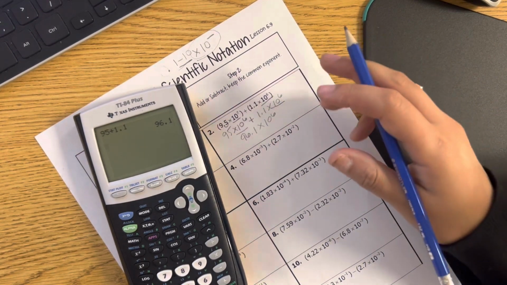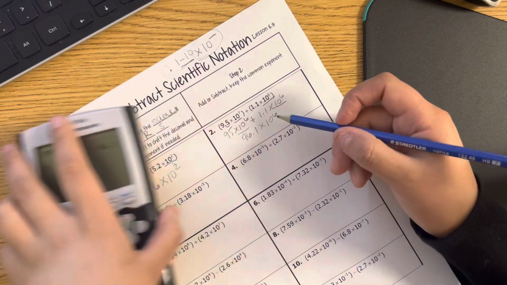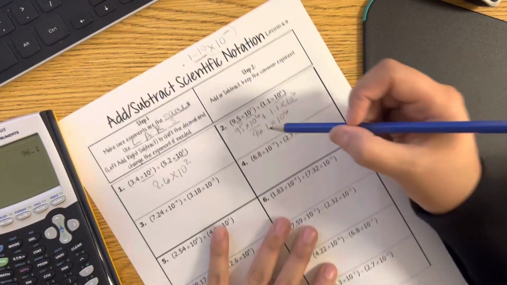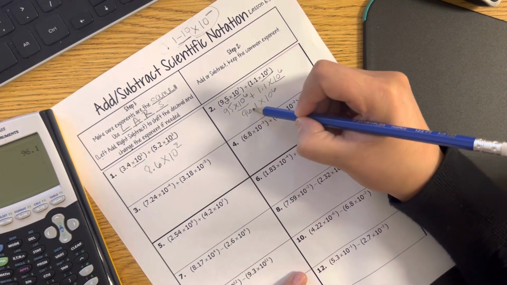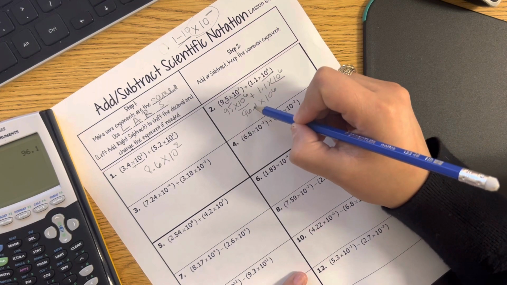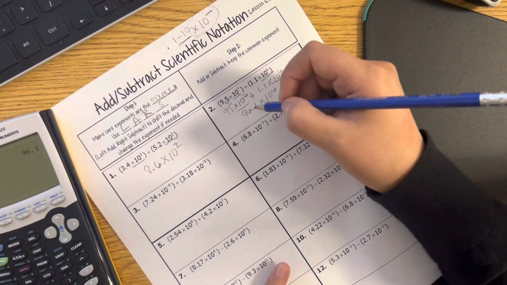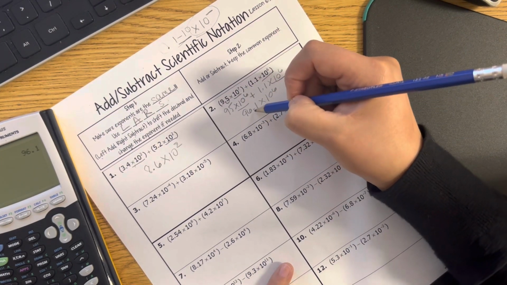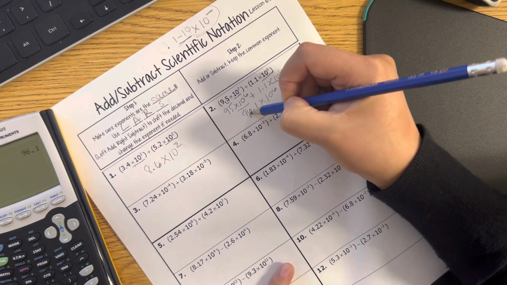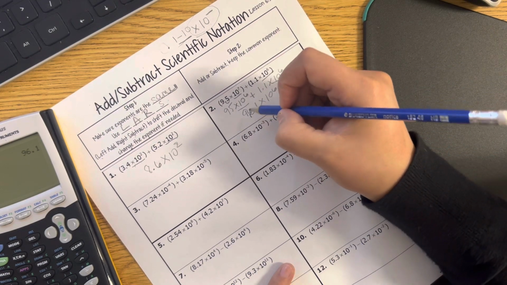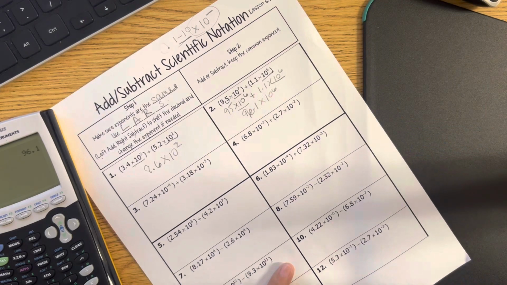Now, that's all well and good, but it's not my final answer, because my final answer has to be where the number in front of the decimal is between 1 and 10. So in order to make it between 1 and 10, I'm going to move the decimal to the left. So that way it's, instead of 96.1, it's 9.61.